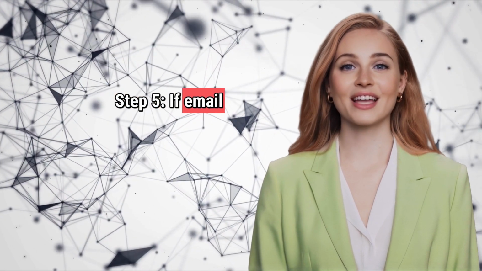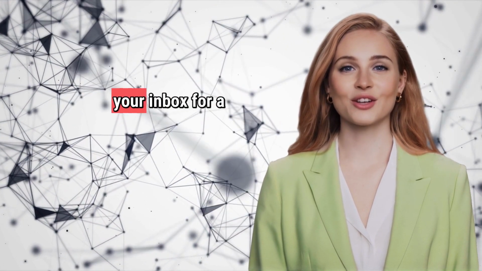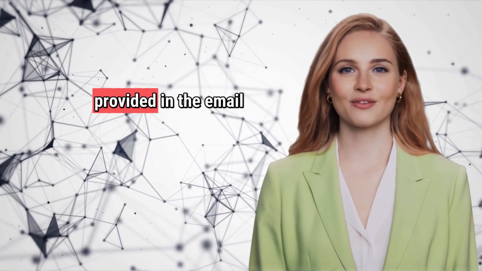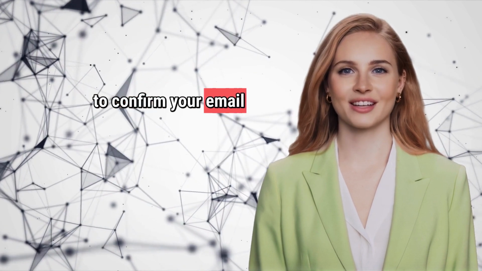Step 5. If email verification is required, check your inbox for a verification email from Remitly. Click the verification link provided in the email to confirm your email address.